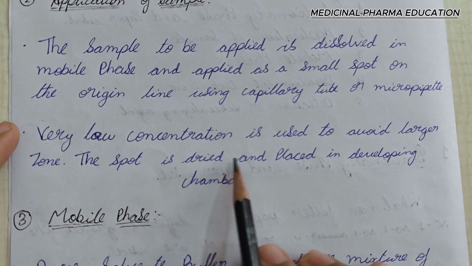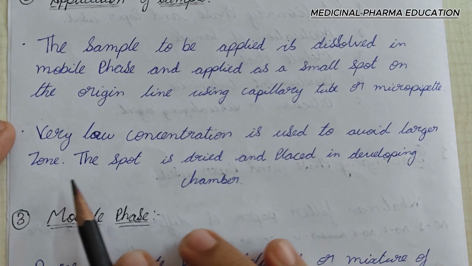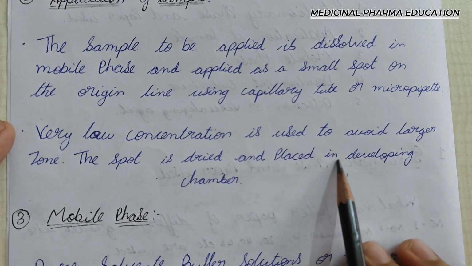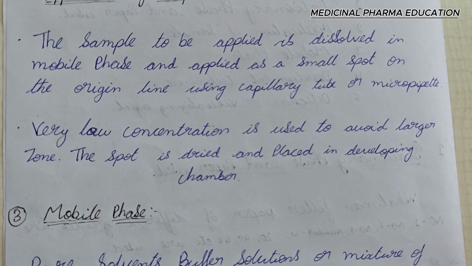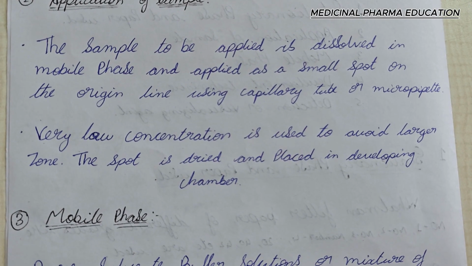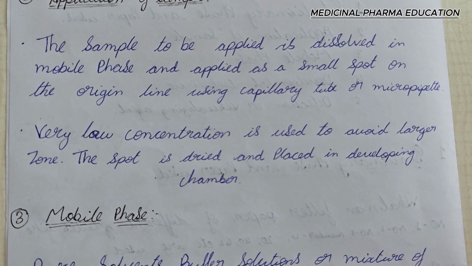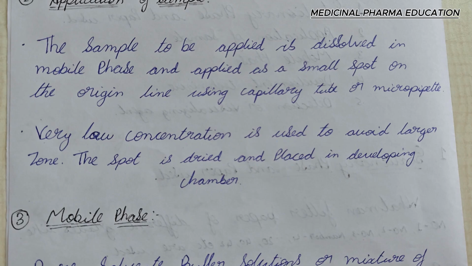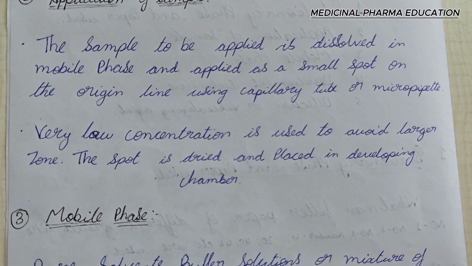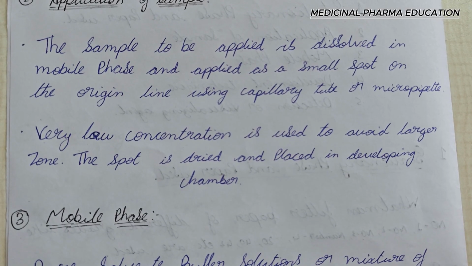Okay, very low concentration is used to avoid large zones. The spot is dried and placed in the developing chamber. We use very small drops, because otherwise after the process it becomes one large spot. If we put a large amount of liquid at first itself, then it may mix up with the other samples. So we'll just apply a very little amount of the sample.